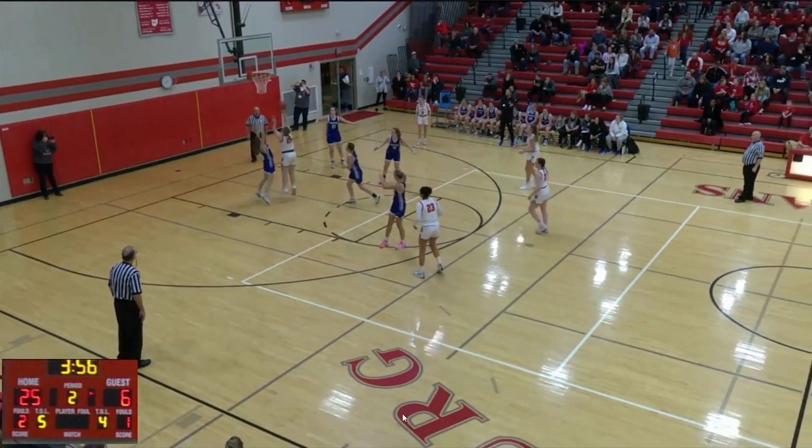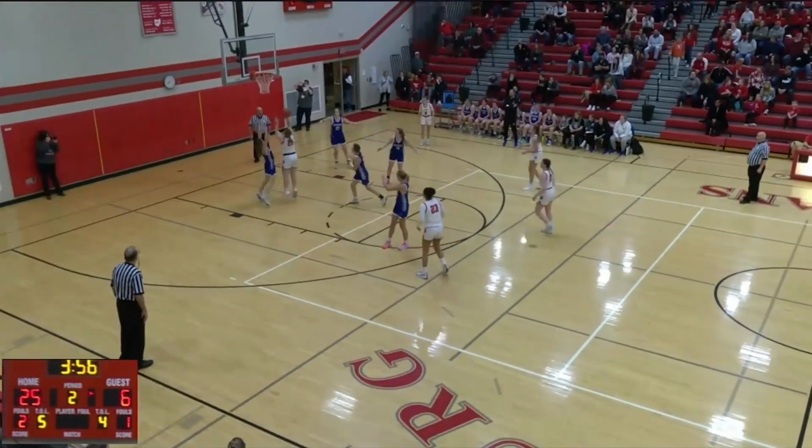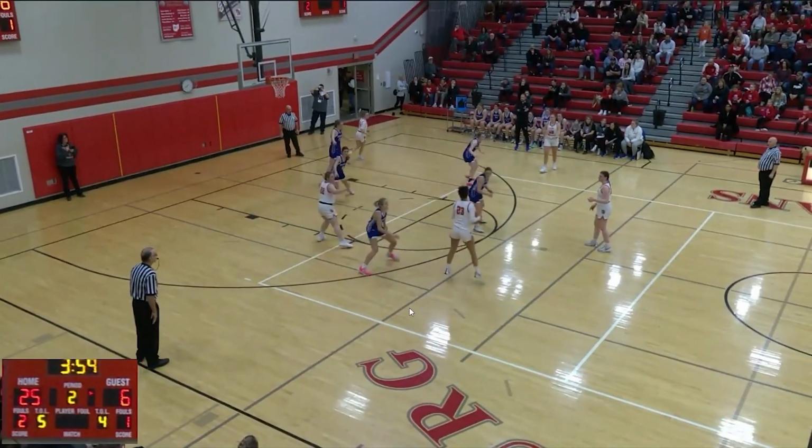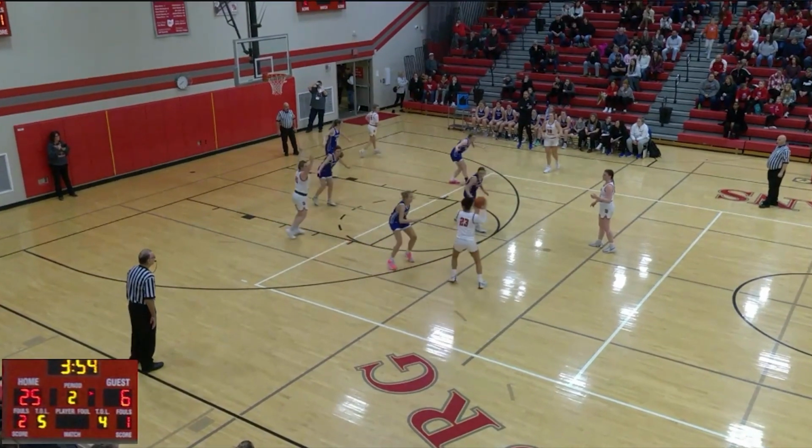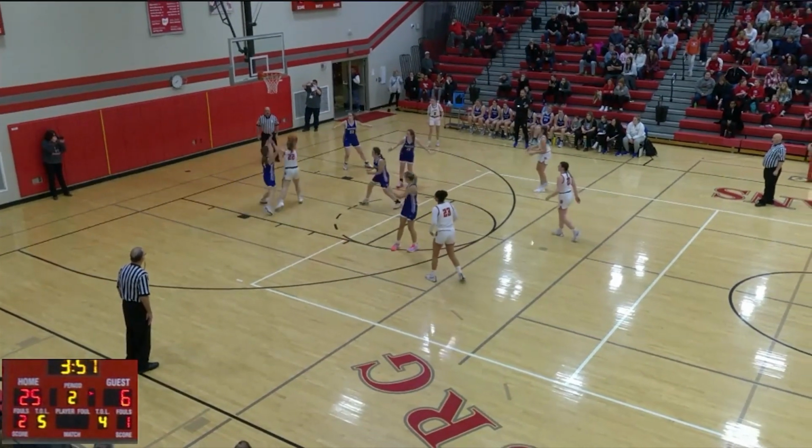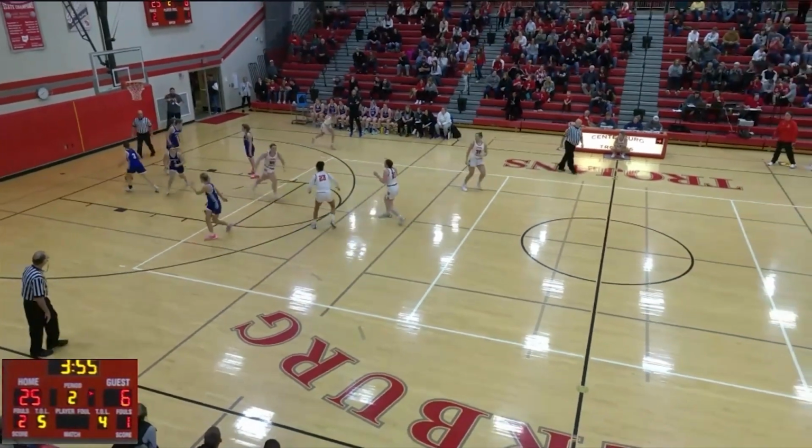That's not who was originally guarding the girl in the middle. That's a little guard, and that's one of the strongest kids in the league. And that's really what we're trying to get. That was really well executed.